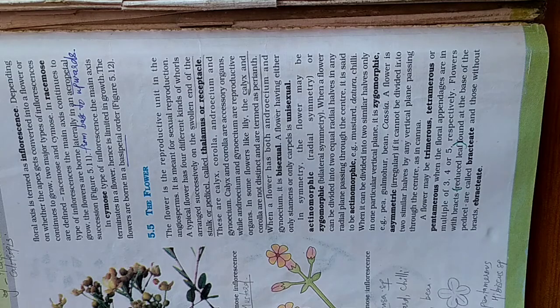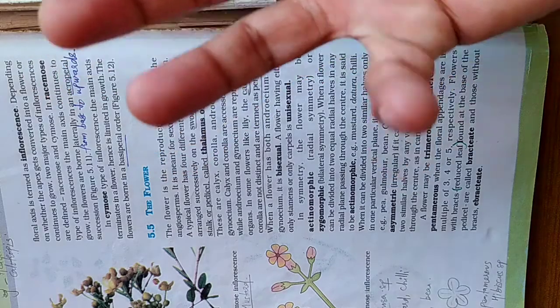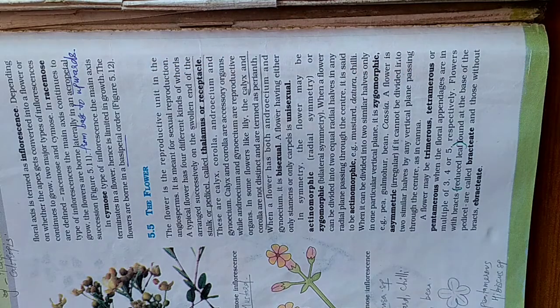The swollen end of the stalk or pedicel is known as the thalamus or the receptacle. This cup-like structure on which the flowers are borne is known as the thalamus or the receptacle. On this receptacle, the 4 structures that we know, calyx, corolla, androecium and gynoecium, are borne. The calyx and corolla, which are the outer 2 whorls, are the accessory organs.